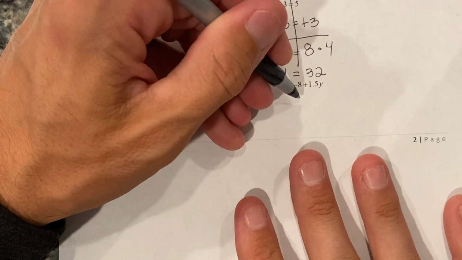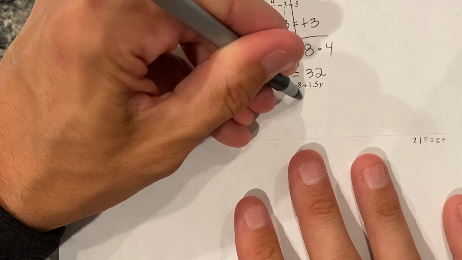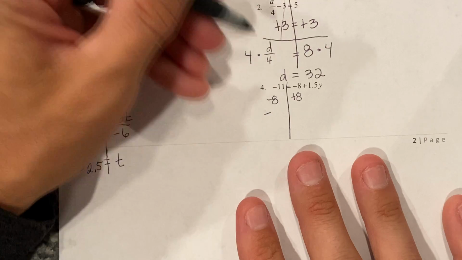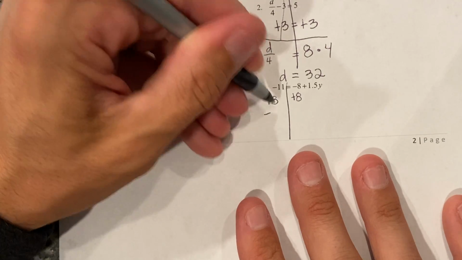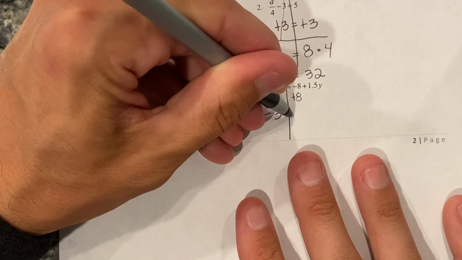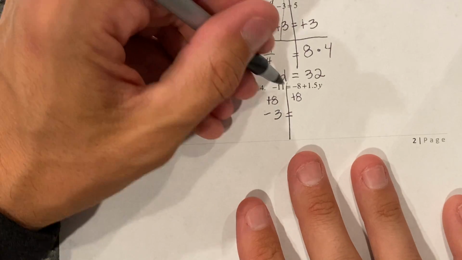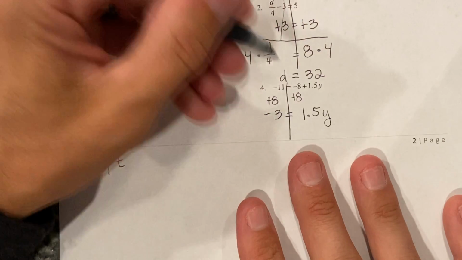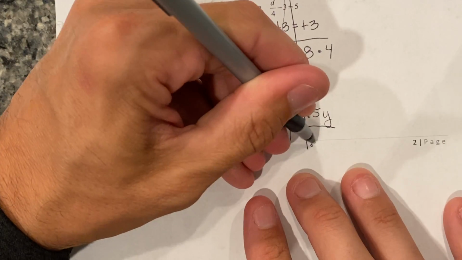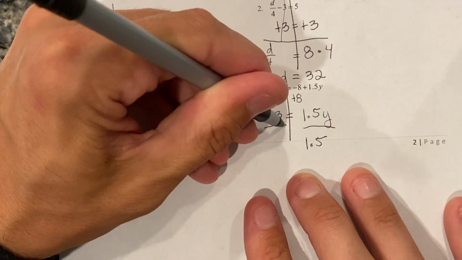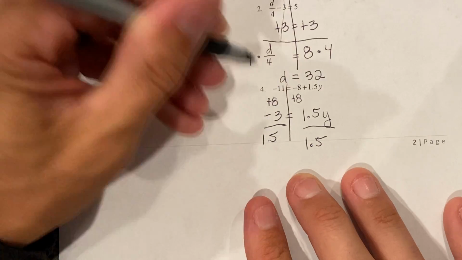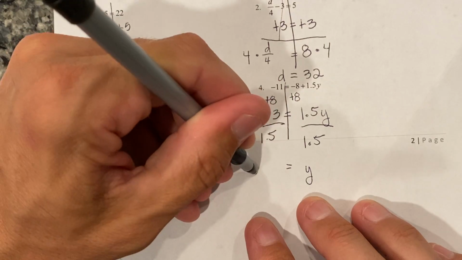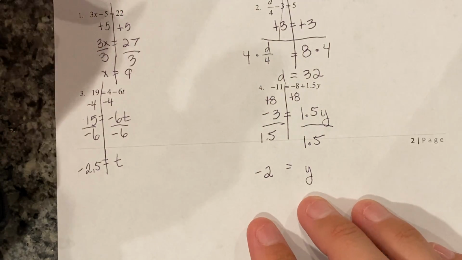Again, my variable's on the opposite side. It does not matter. Add my 8. Negative 3 equals 1.5y, divided by 1.5, and y equals negative 2.